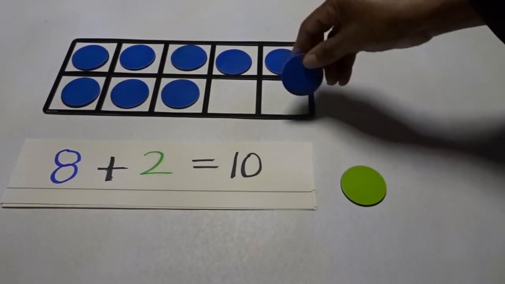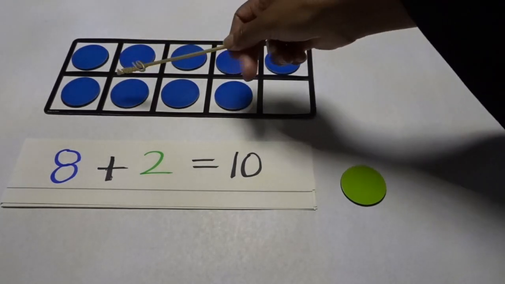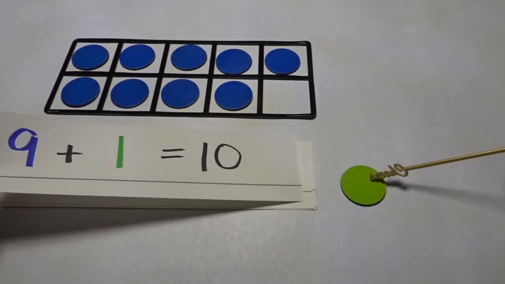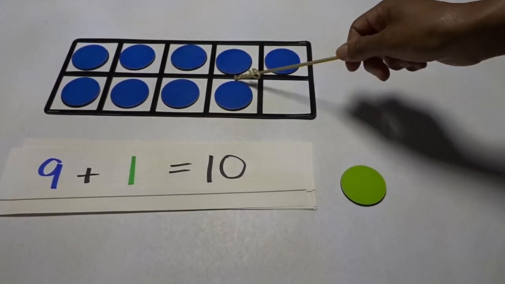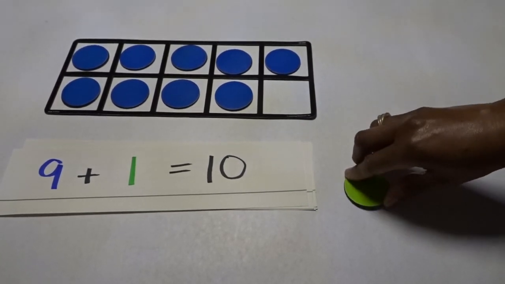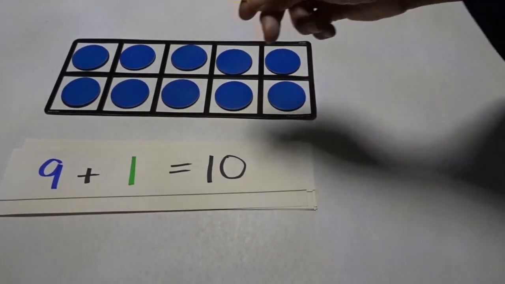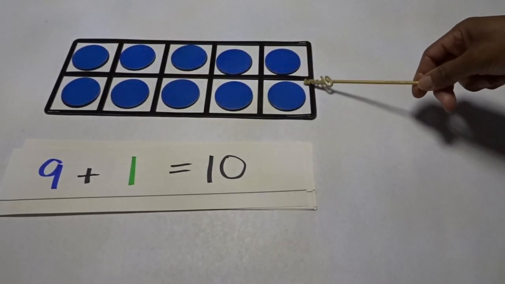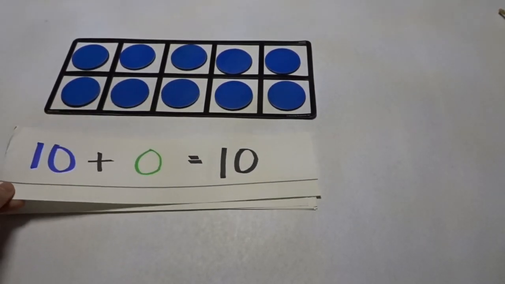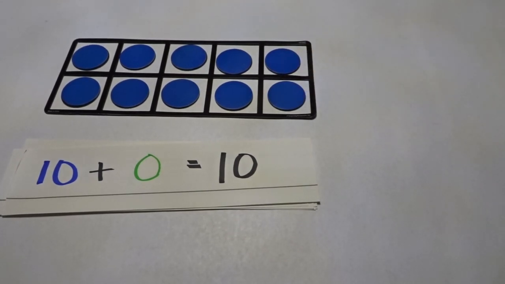Another firefly is flying into the jar. There are 9 fireflies in the jar now and 1 firefly still in the sky. This is our equation. 9 plus 1 equals 10. The last firefly is flying into the jar. There are 10 fireflies in the jar and no fireflies in the sky. This is our equation. 10 plus none, 0, equals 10.